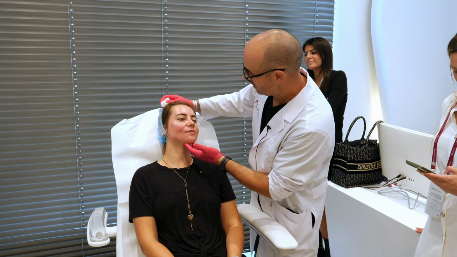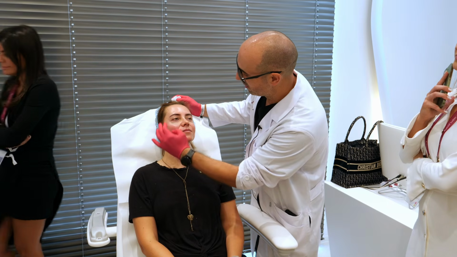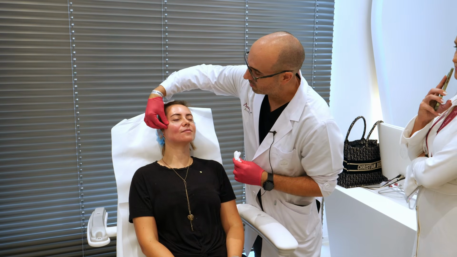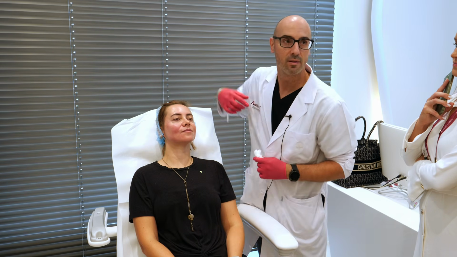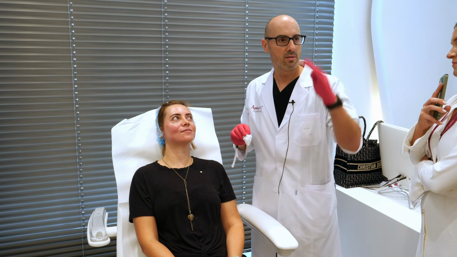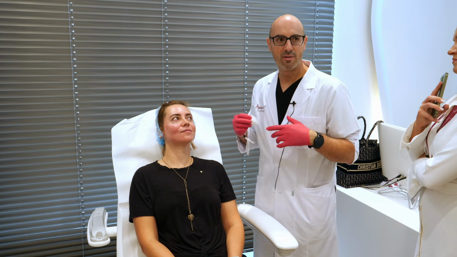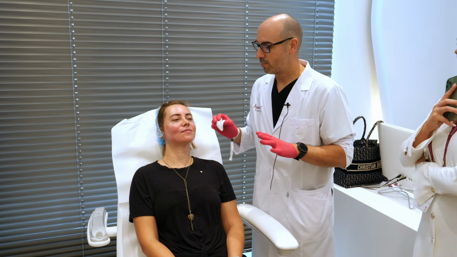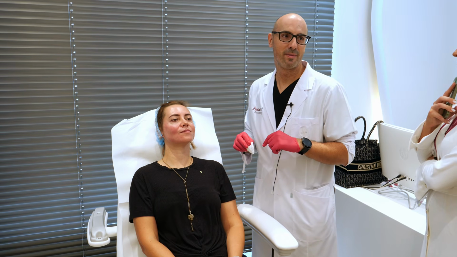And there is a better repositioning of the tissues in the middle third, and you can see better definition of the jawline. In a few days it goes down, and in 2-3 weeks you can see the results. The better thing about this product is that the patient feels the change.